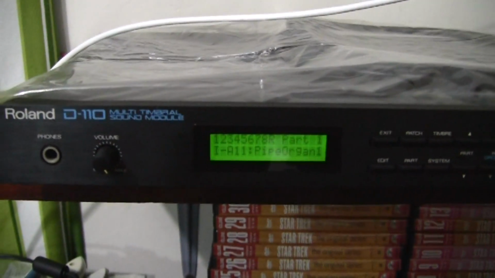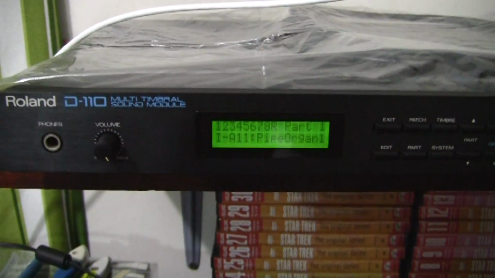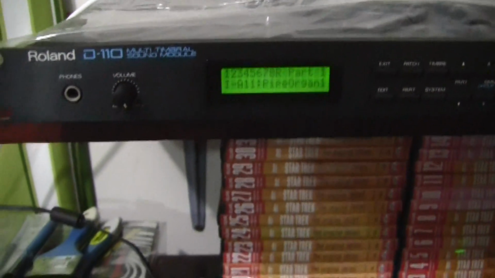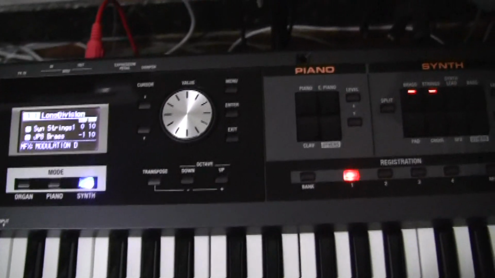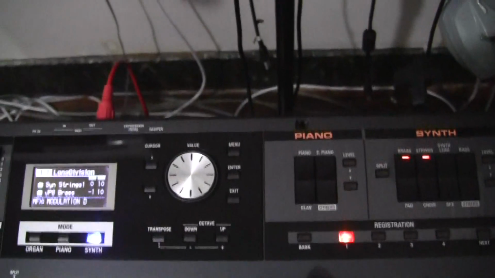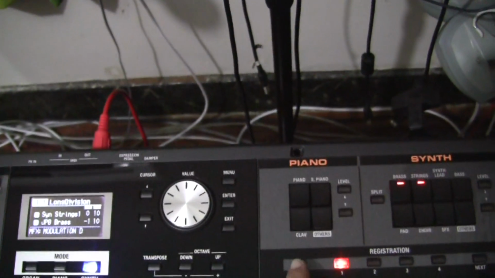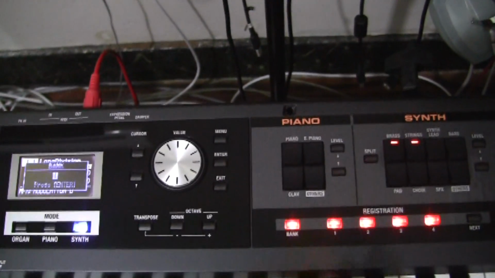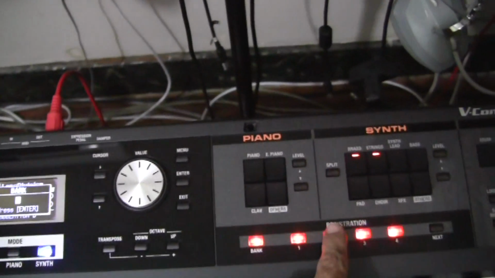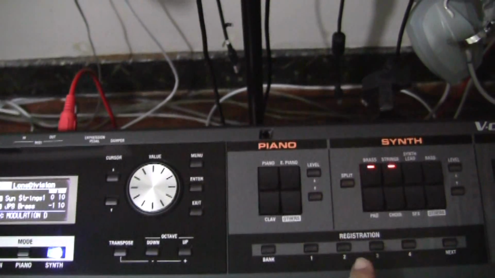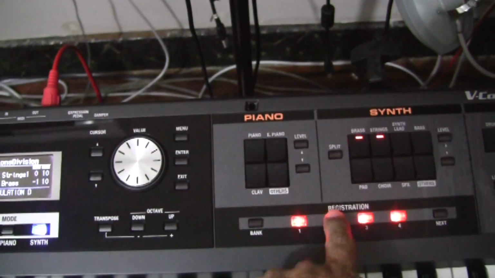Okay, so now we're going to do that on our VR-09. So once again, we focus down on our VR-09 and we press the bank button. We press bank 2, and then we press the registration button 2-1.